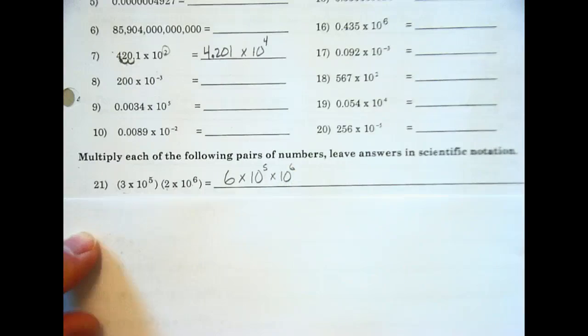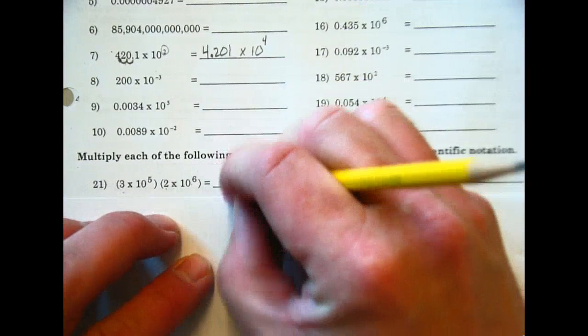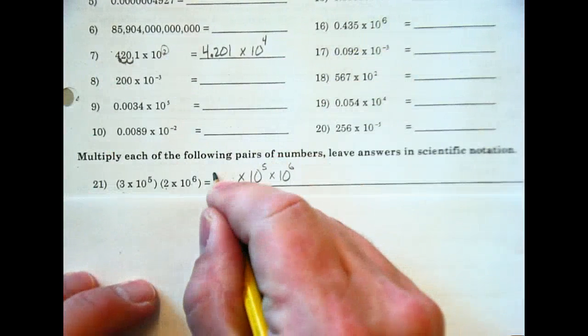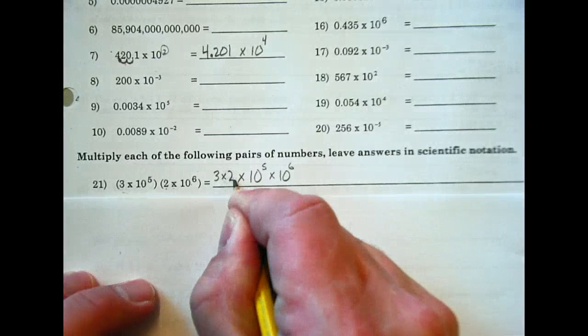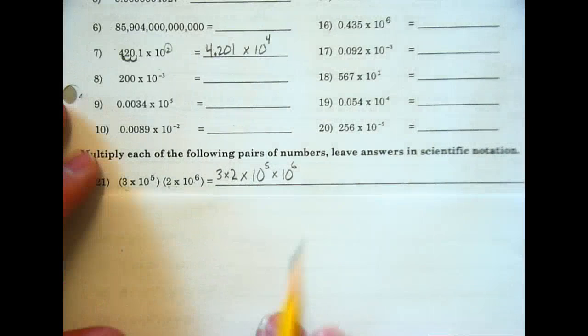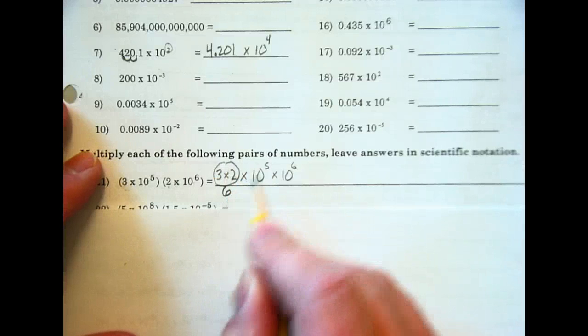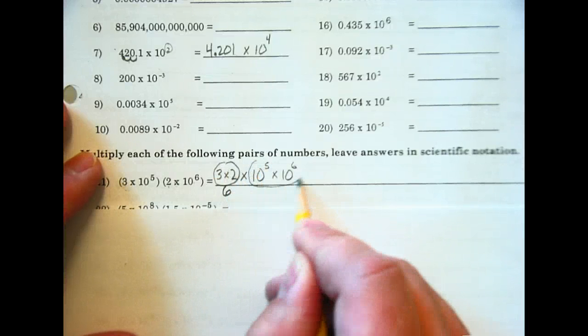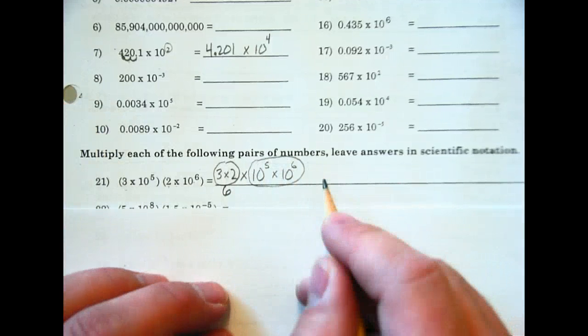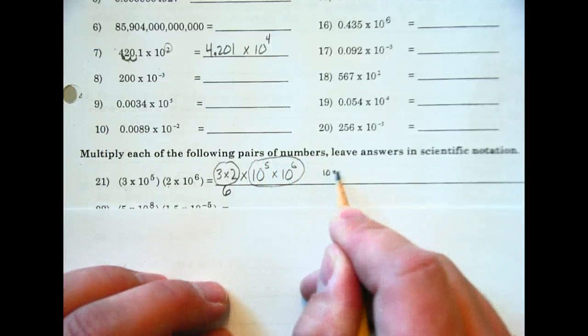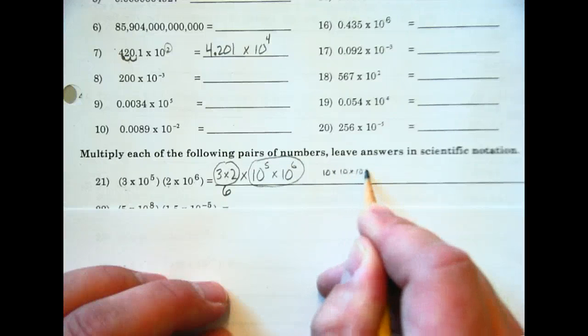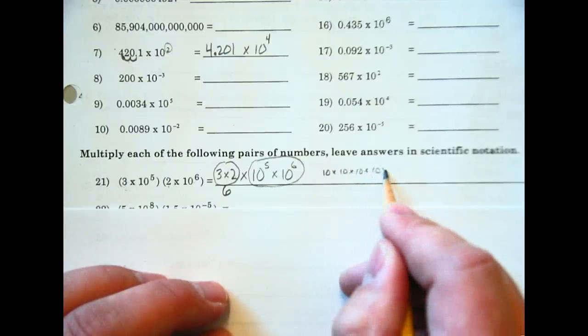Okay? Since everything's multiplication, we go 3 times 2 times 10 to the 5th times 10 to the 6th. 3 times 2 is 6. Now 10 to the 5th and 10 to the 6th. Well, think of what that means. 10 to the 5th means 10 times 10 times 10 times 10 times 10.